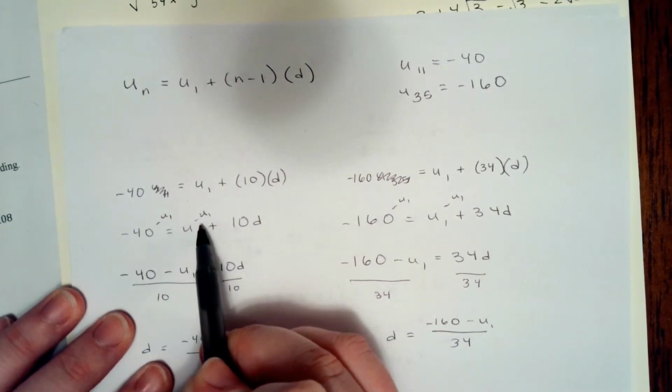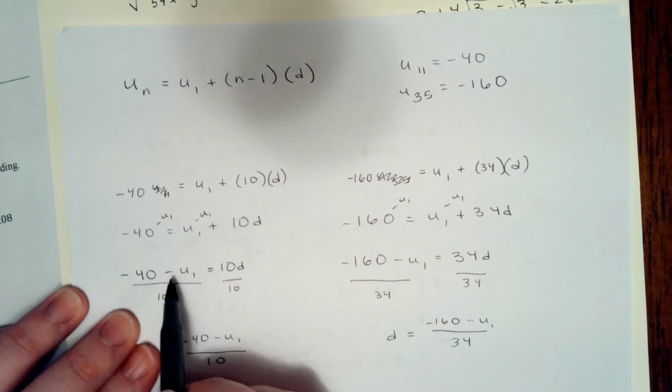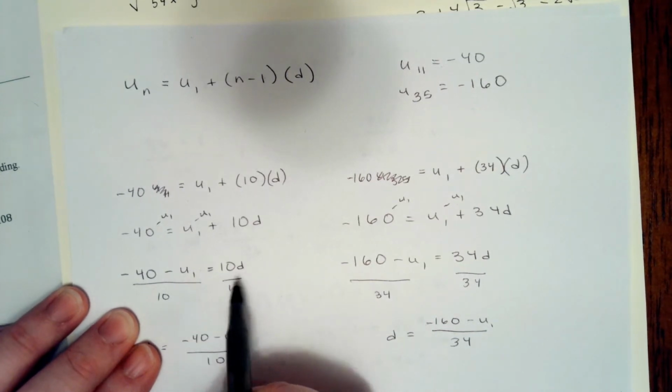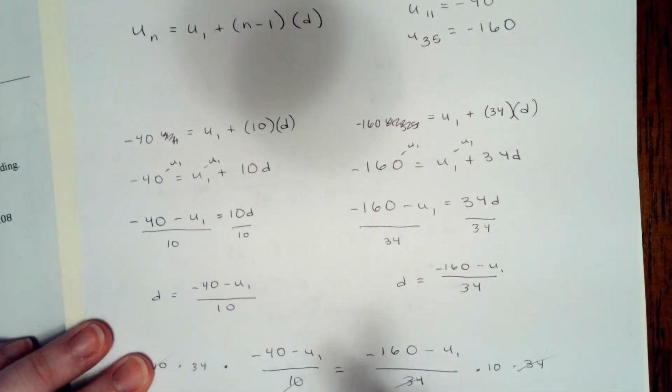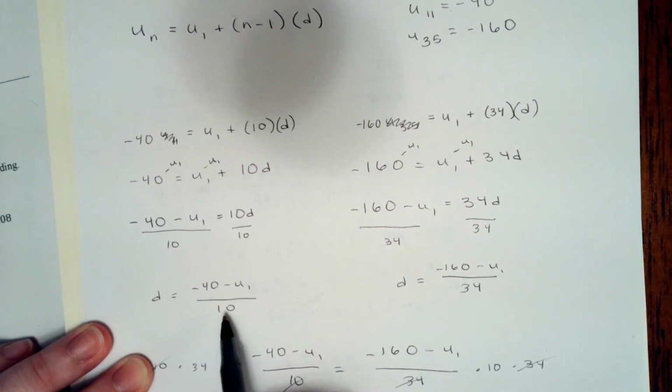So let's subtract U of 1 from both sides. So now we're going to have negative 40 minus U of 1 equals 10d. And we're going to divide both sides by 10. So we'll wind up with d equals negative 40 minus U of 1, divided by 10.